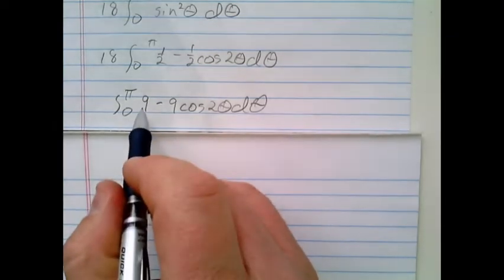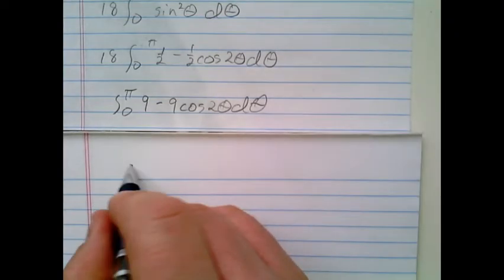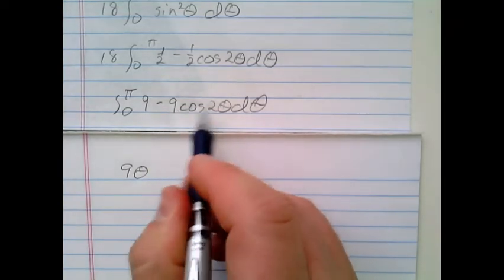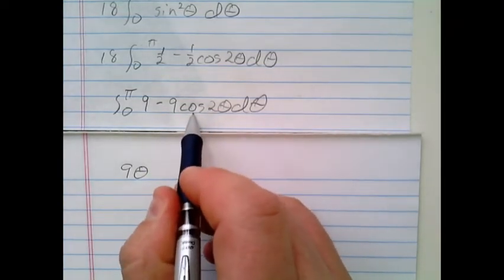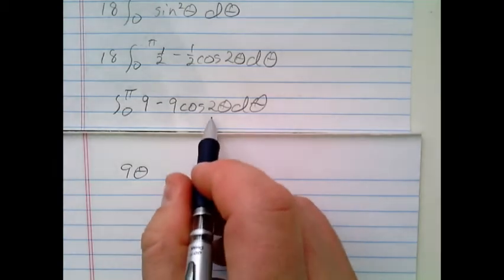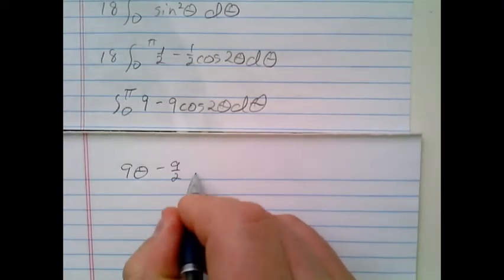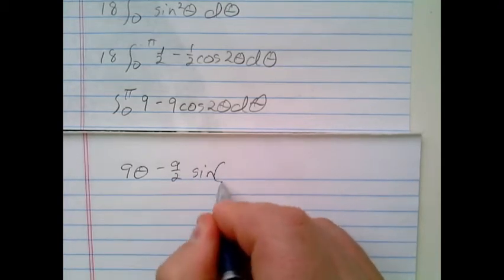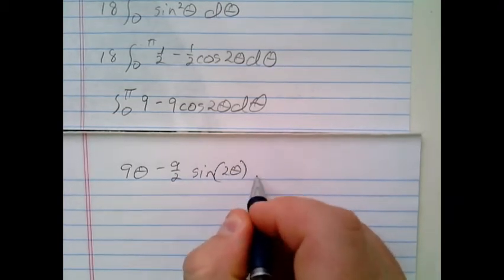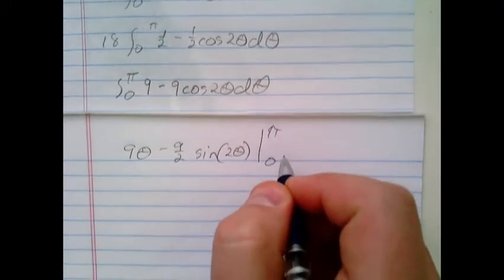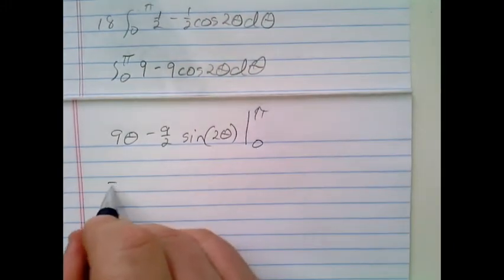All right. So, the antiderivative of a constant is just that constant times the variable of integration. Here, when I integrate, the cosine becomes a sine, but I also have to divide by 2. So that's minus 9/2 sine of 2 theta. And then all of this needs to be evaluated at pi and at 0.